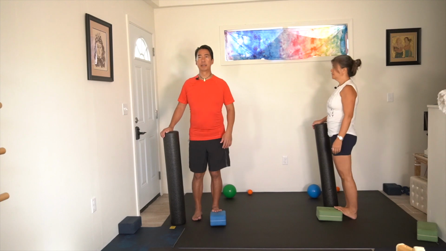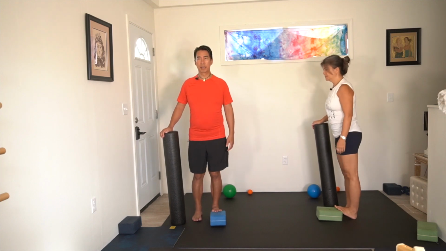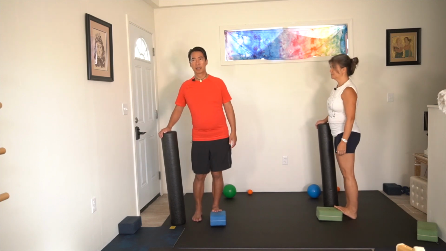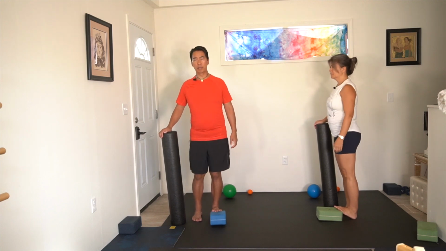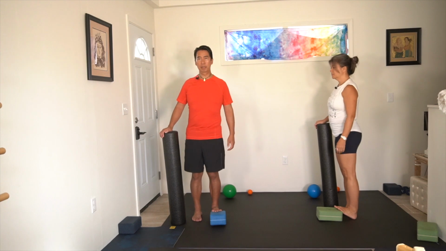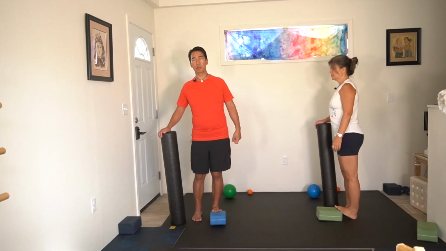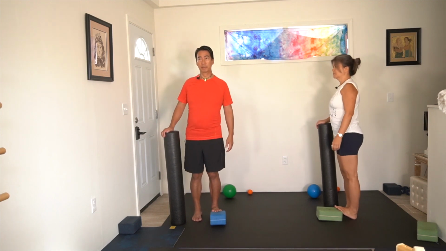Abs are nice and tight. 20. Okay, side to side. You should not feel any pain in any joint. That includes your low back or your SI joints, because your abs are stabilizing, your cores are stabilizing. We're working muscles and not joints.